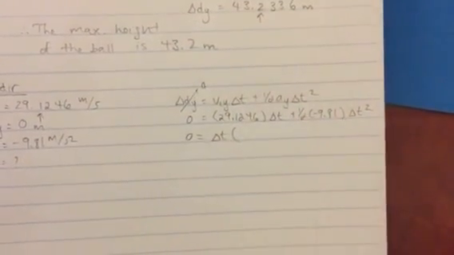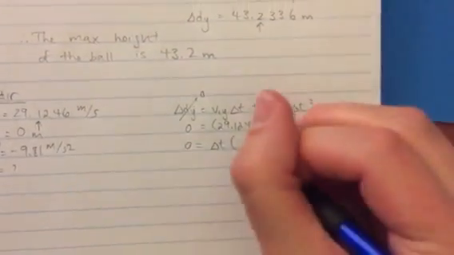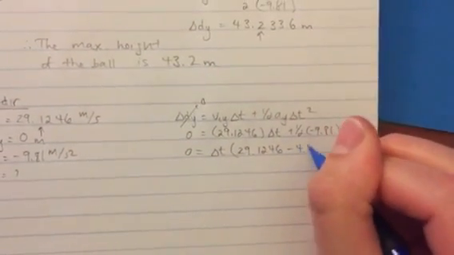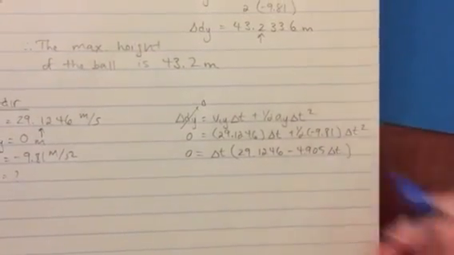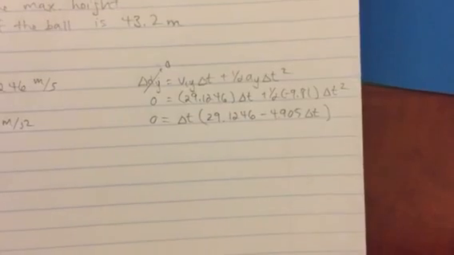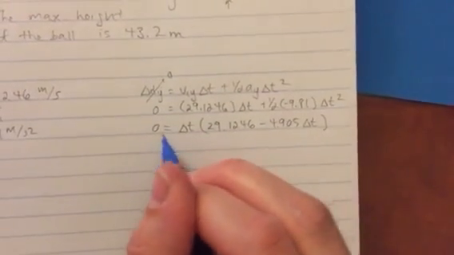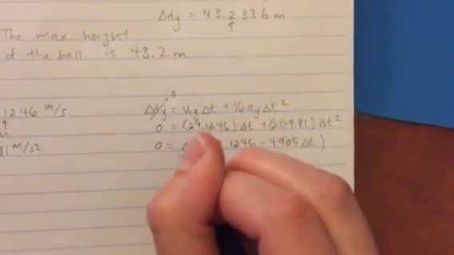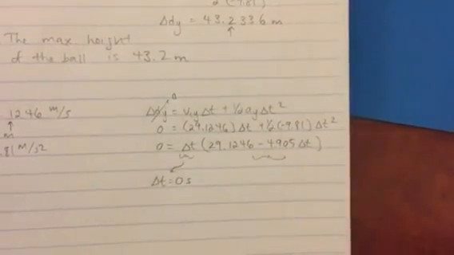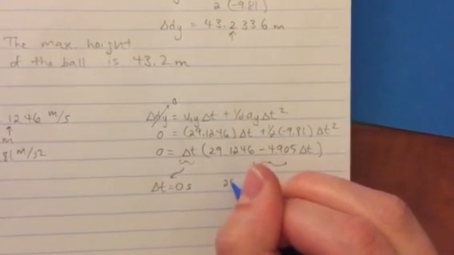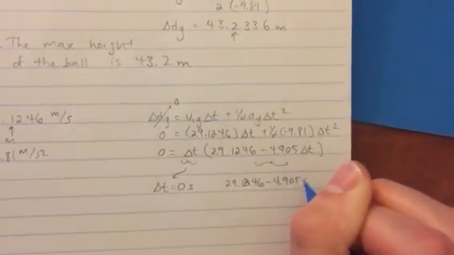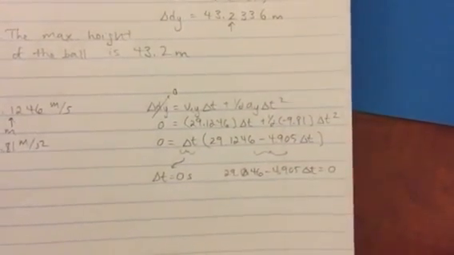So if this were any old quadratic and I wanted to factor it, I would factor out a delta t. So I'd get delta t times 29.1246 subtract 4.905 times delta t. So if this were any old quadratic equation, you would say, okay, what are the roots of this particular equation? In order for the right-hand side of the equation to equal 0, either delta t has to equal 0 seconds, or this side of the equation has to equal 0. So 29.1246 subtract 4.905 delta t has to equal 0.